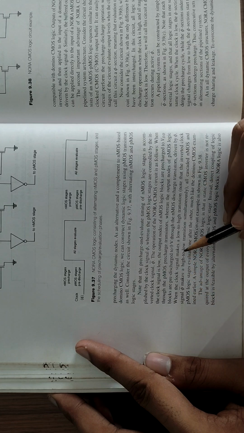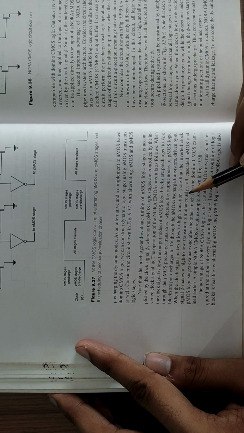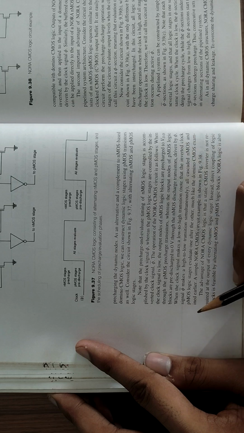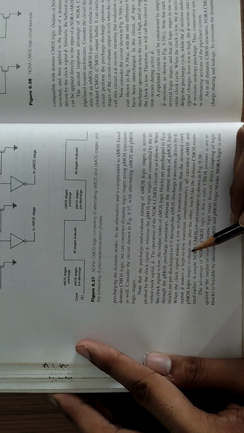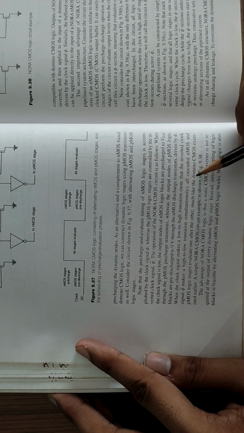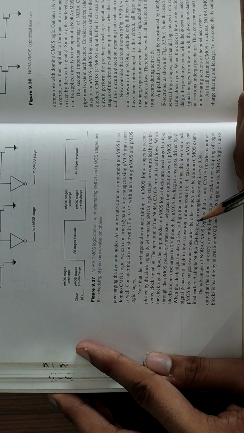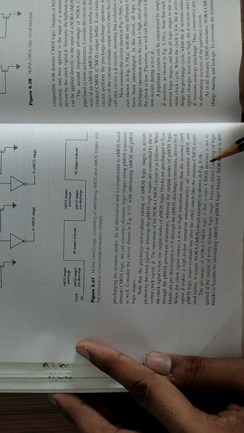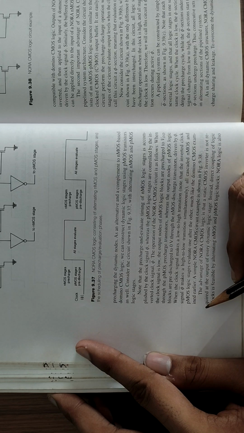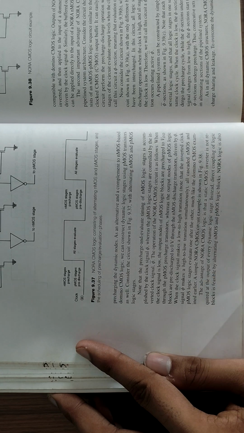When the clock signal makes a low to high transition, note that the inverted clock signal phi dash makes a high to low transition simultaneously. All cascaded NMOS and PMOS logic gates evaluate one after the other, much like the domino CMOS examined earlier.